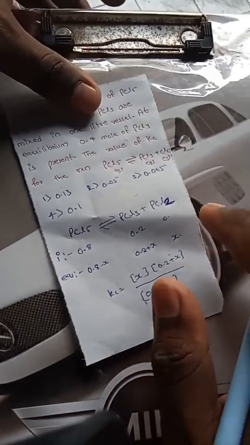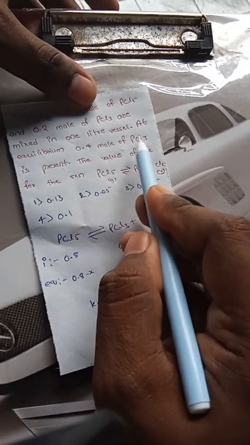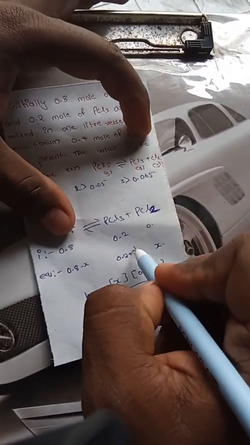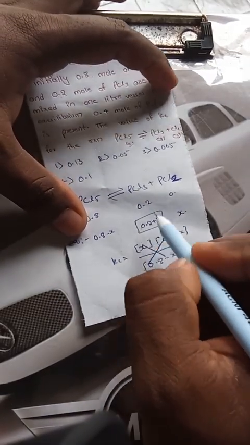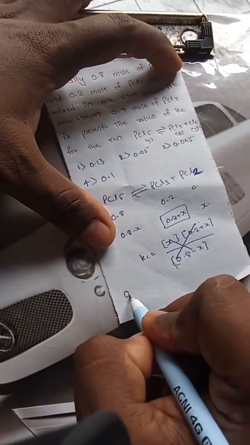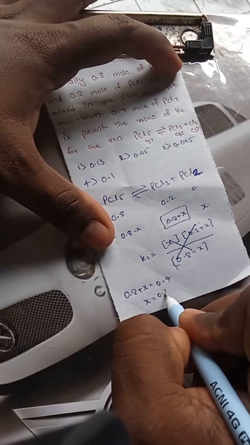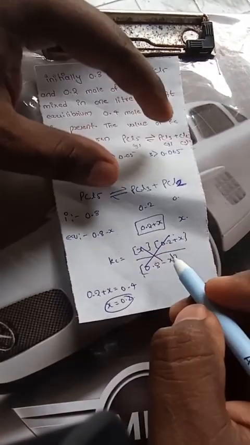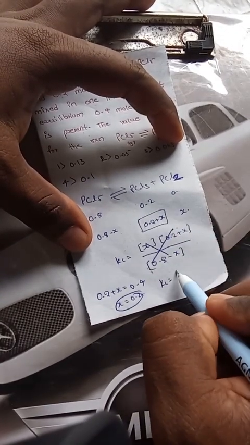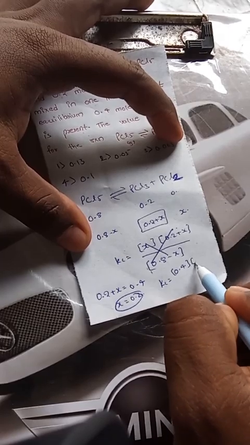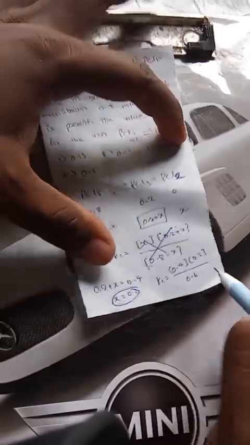Hold on, sorry, it is given that at equilibrium 0.4 mole of PCl3 is present, right? So we can find the value of x right here. So 0.2 plus x equals 0.4, so x will be 0.2. Substituting the x values, we get the answer. Kc equals 0.4, given in the question, into 0.2 by 0.8 minus 0.2, which is 0.6.